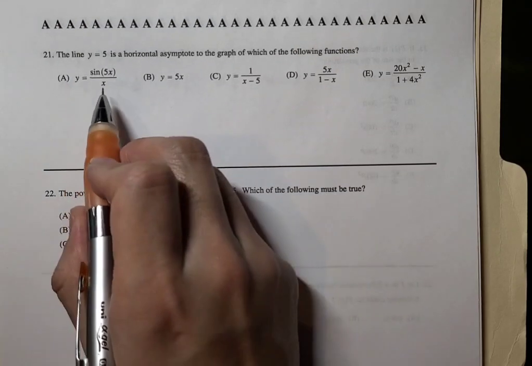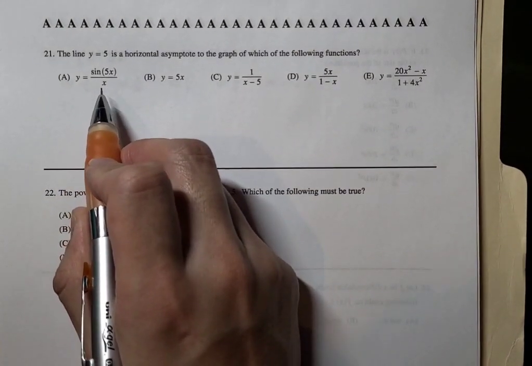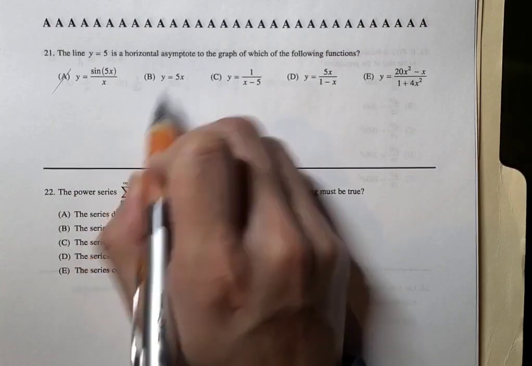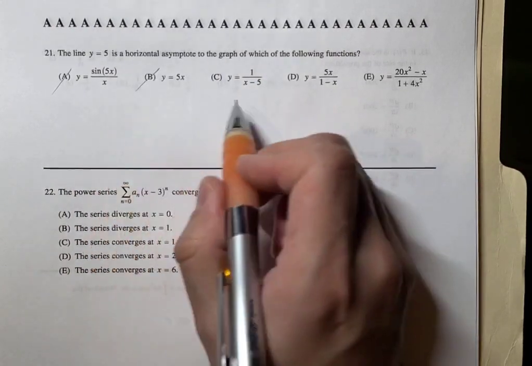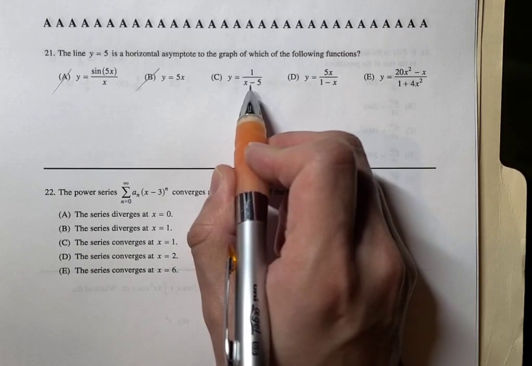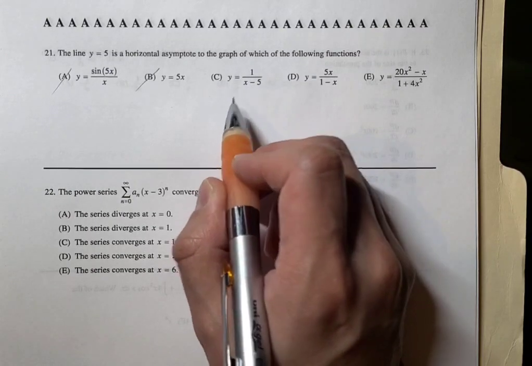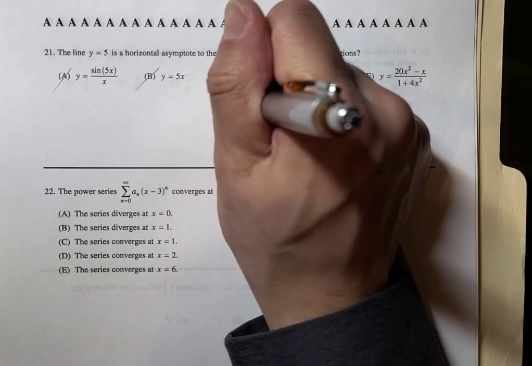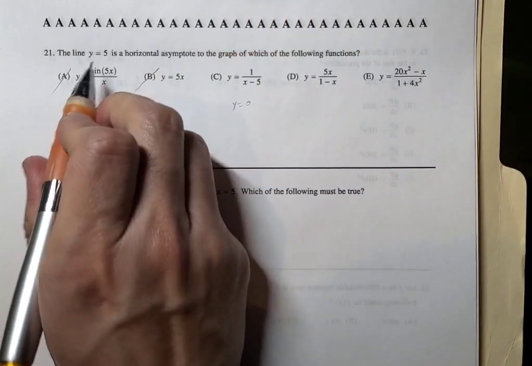So the line y is 5 is a horizontal asymptote of the graph of which of the following functions? Sine 5x over x will not have a horizontal asymptote. y is 5x is a linear line, no horizontal asymptote. This guy, if we did a degree test, the degree of the bottom is bigger. So there's a horizontal asymptote at y is 0, which is not y is 5.